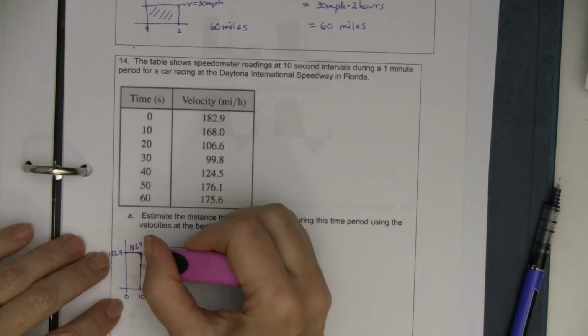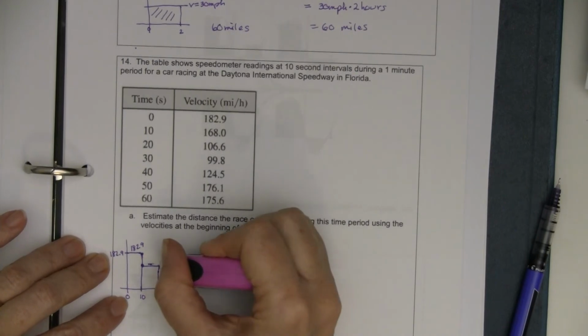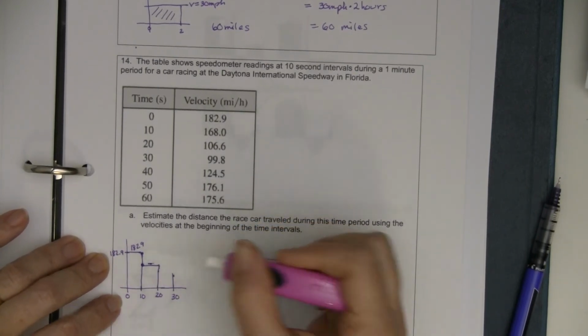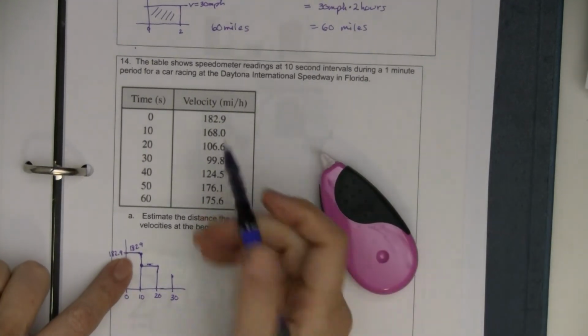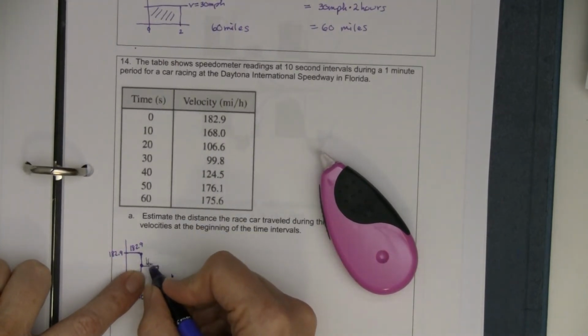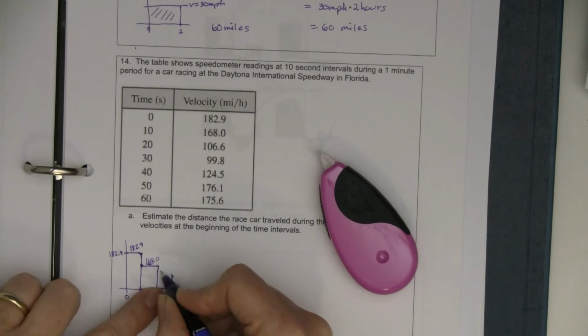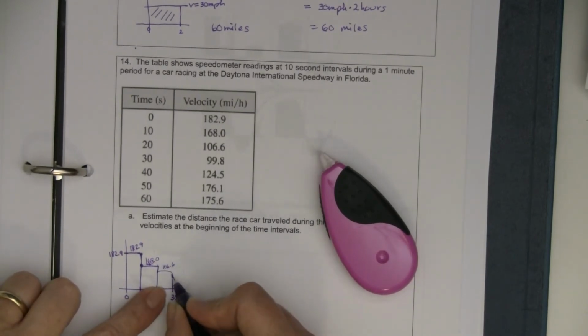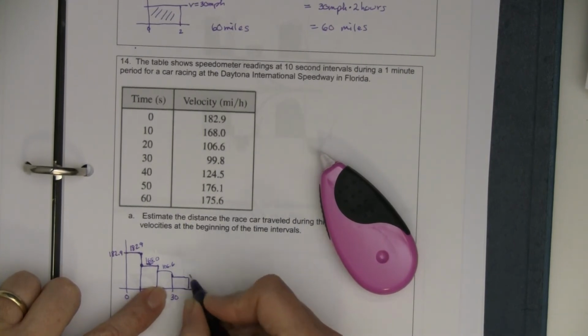Oh my goodness, I have had too much tiredness today, haven't I? Okay, so this was a height of 182. This one is a height of 168. This one is at a height of 106.6. This one's going to be at a height between 30 and 40 of 99.8.